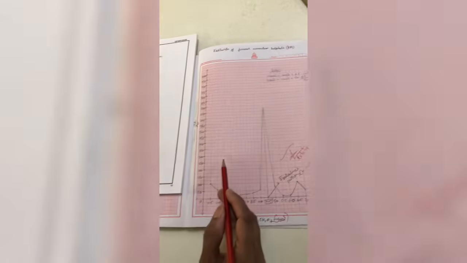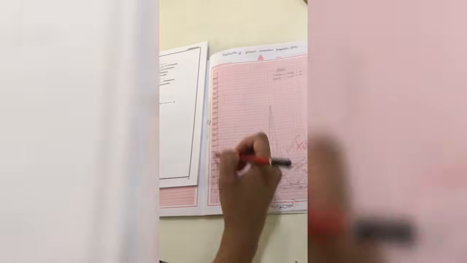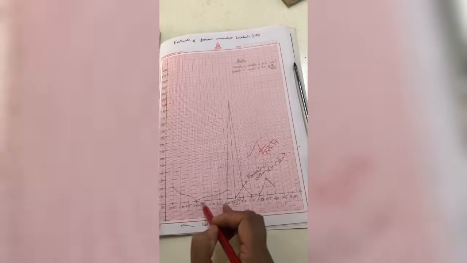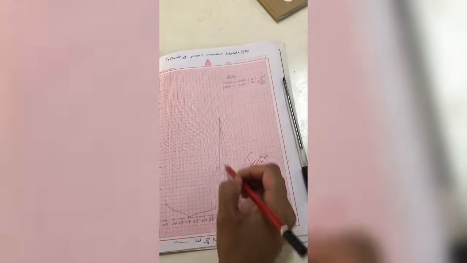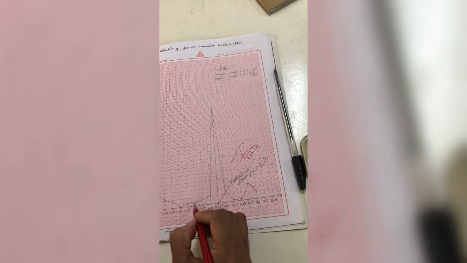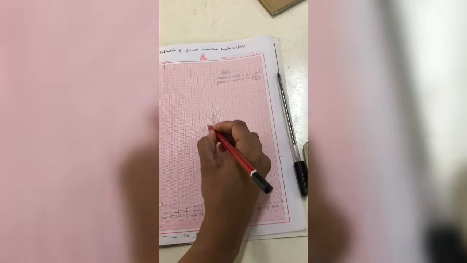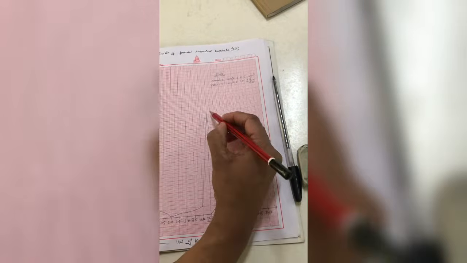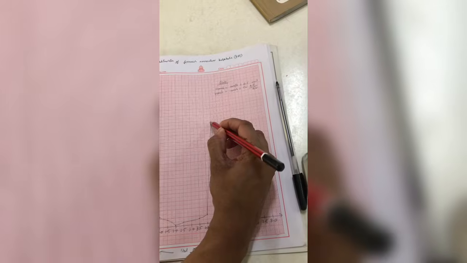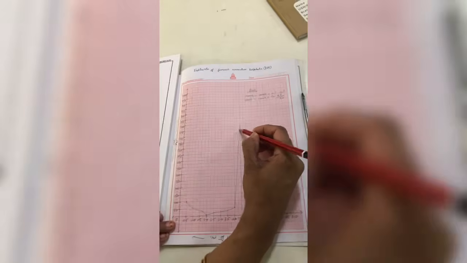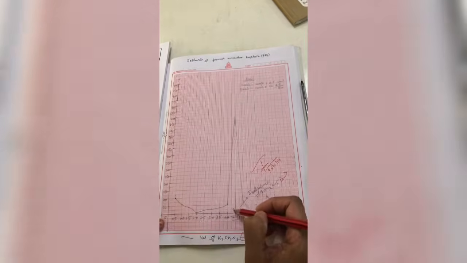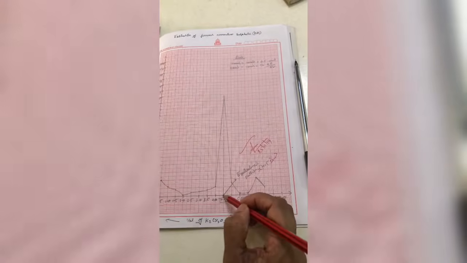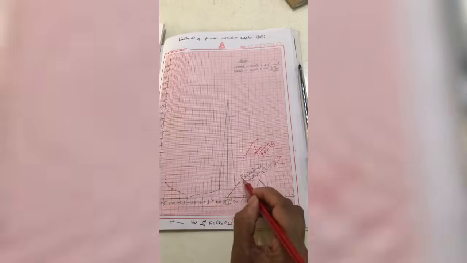For your values of delta E by delta V against the volume of dichromate added, you indicate all the points in your graph and draw a smooth curve covering all the points. Again you will observe a sudden jump in the EMF. From that point, you draw a straight line onto the x-axis. This point corresponds to the equivalence point.